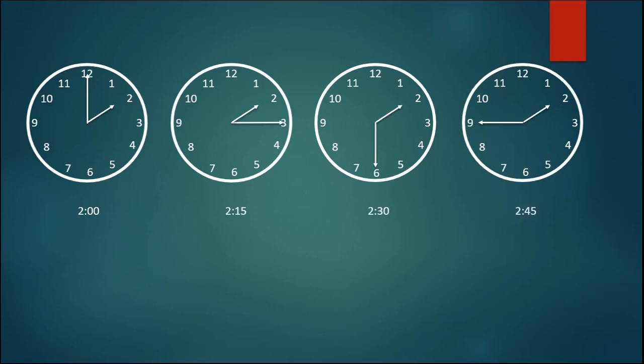These four examples can also be read as 2 hours 0 minutes, 2 hours 15 minutes, 2 hours 30 minutes, and 2 hours 45 minutes. However, when we key them into a calculator, we need to convert them to a decimal. In these four examples, they would convert to 2.0 hours, 2.25 hours, 2.5 hours, and 2.75 hours.